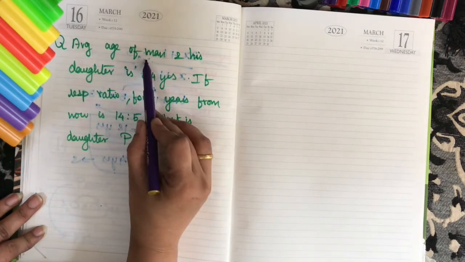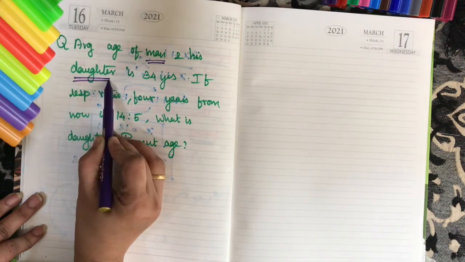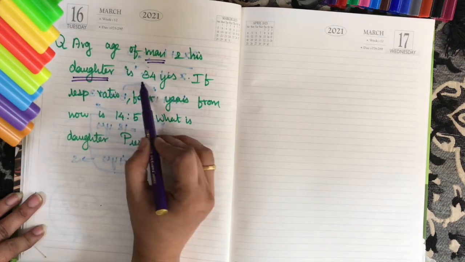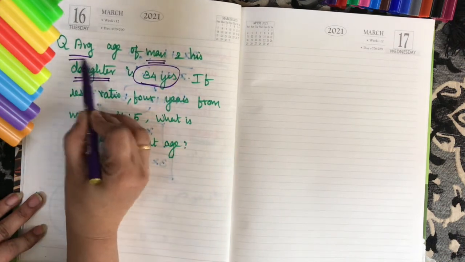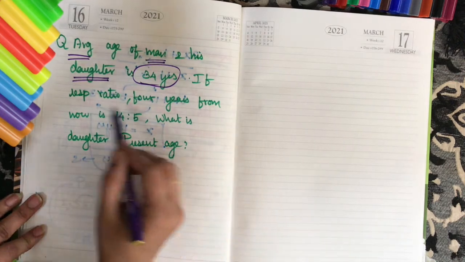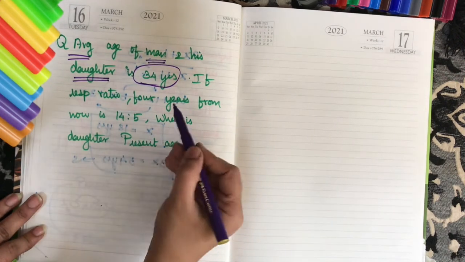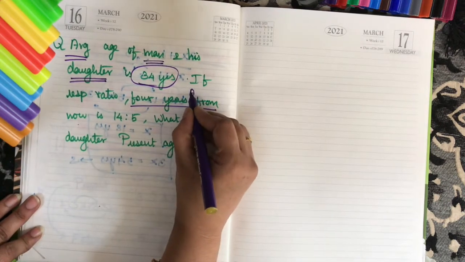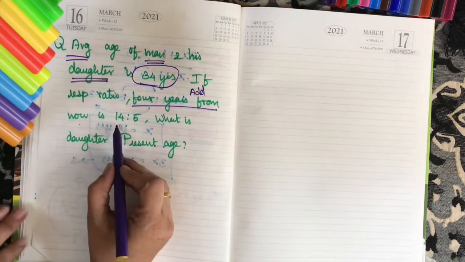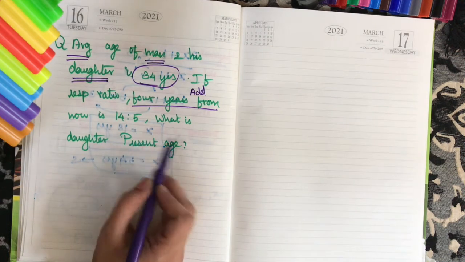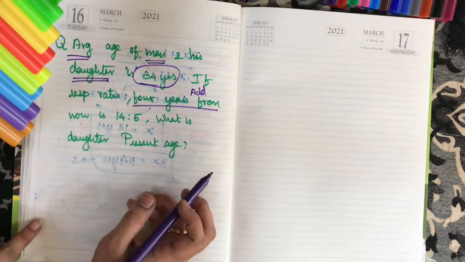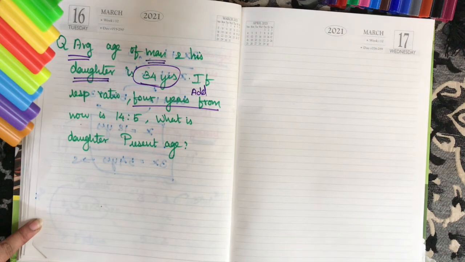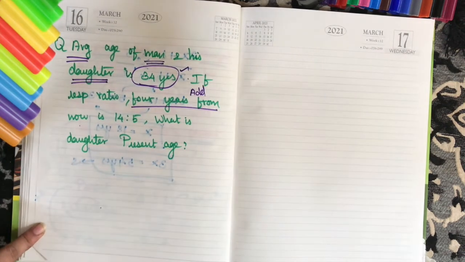Average age of a man and his daughter. Okay, a man and his daughter is 34 age. So they have given the average here. If the ratio after 4 years from now, that is future, so add. They have given 14 is to 5. Okay, what is daughter's present age? So from this thing we need to find the ratio.